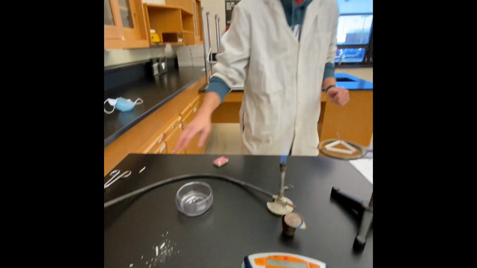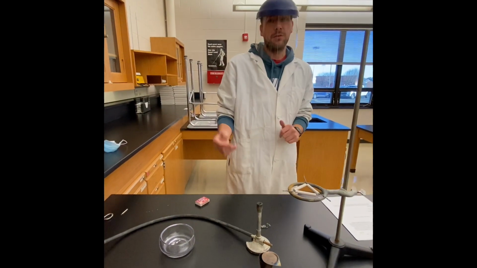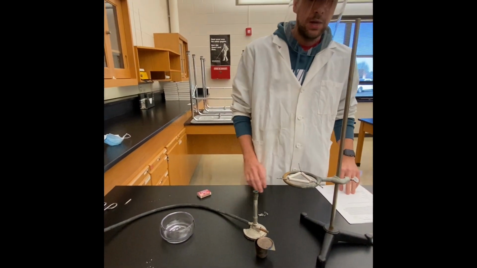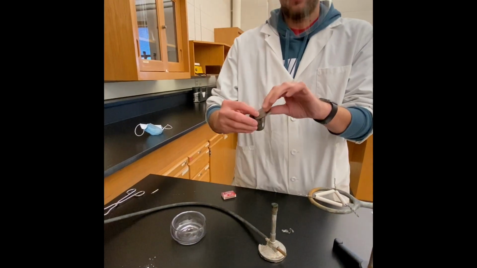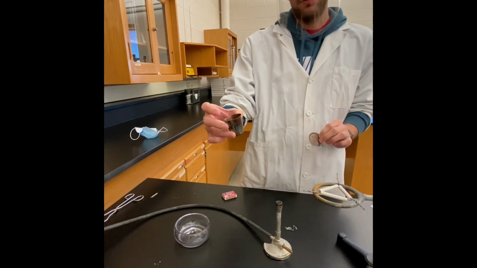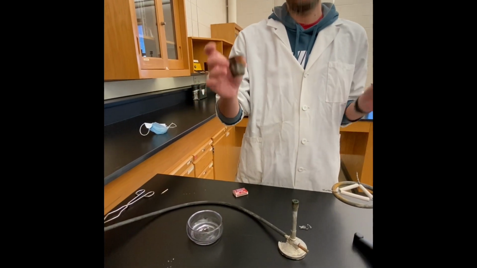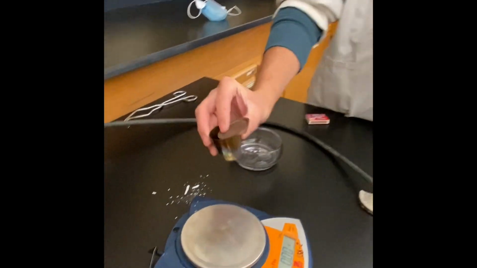So we need to do this experimentally and collect data so that we can determine the formula of magnesium oxide. To do that, we're going to run that same reaction in this container, which is called a crucible. The first step we're going to need to do is to get the mass of the crucible with the crucible lid. So I'm going to put that on my zeroed out balance.